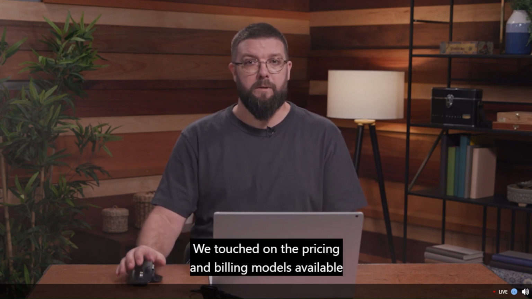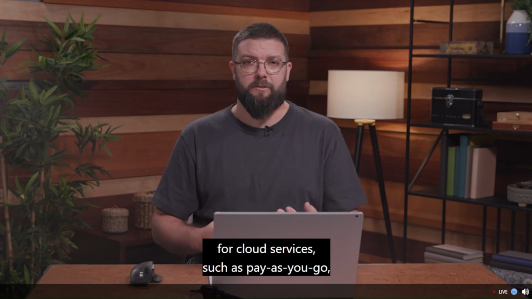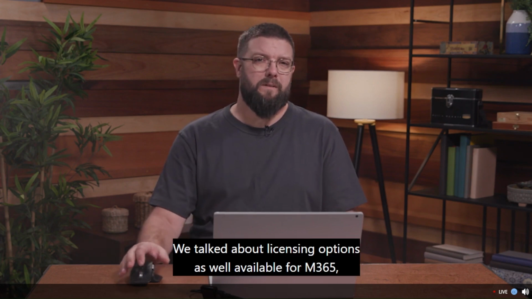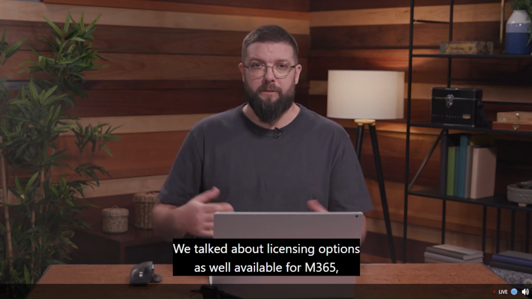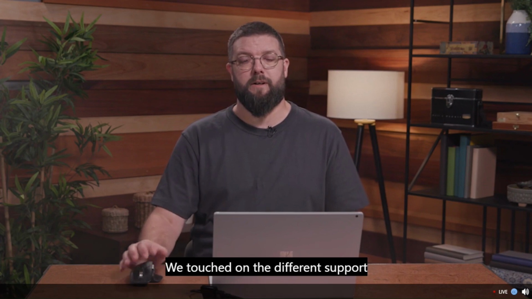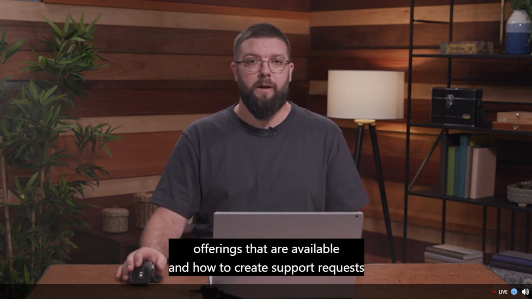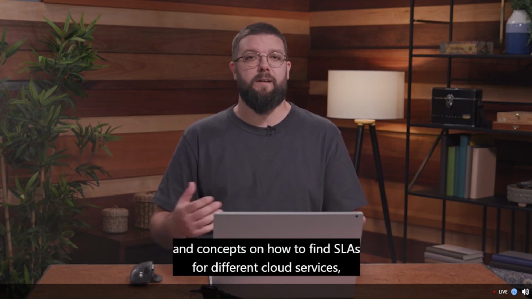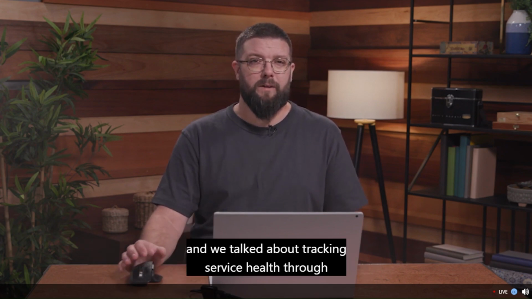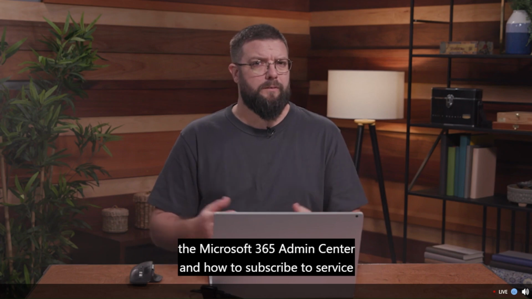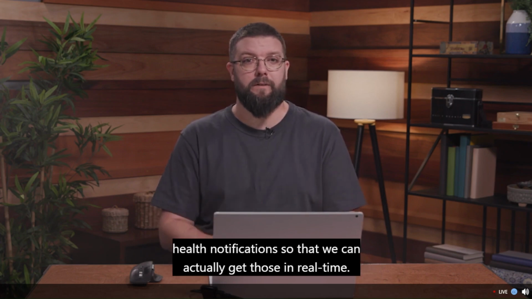We touched on the pricing and billing models available for cloud services, such as pay-as-you-go, reserved instances, things like that, hybrid benefits. We talked about licensing options as well, available for M365, how base licensing works, add-on licensing, things like that. We touched on the different support offerings that are available and how to create support requests through the Microsoft 365 Admin Center. We took a look at the different service level agreements and concepts on how to find SLAs for different cloud services. And we talked about tracking service health through the Microsoft 365 Admin Center and how to subscribe to service health notifications so that we can actually get those in real time.